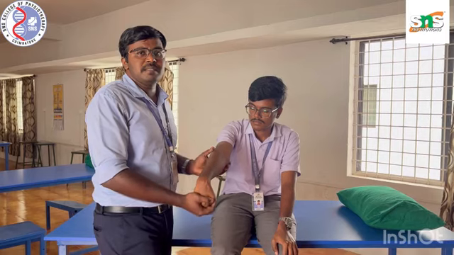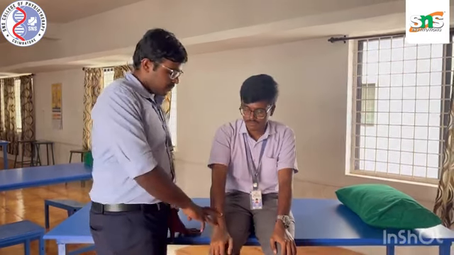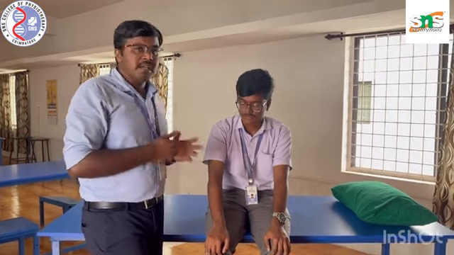This is the Mills manipulation. That's all. Next is the home program, like hot pack application and stretching exercises and strengthening exercises with therapeutic bands. These treatments are also given for tennis elbow.